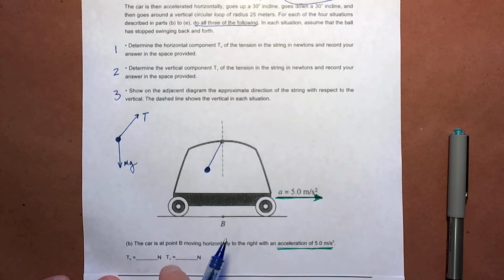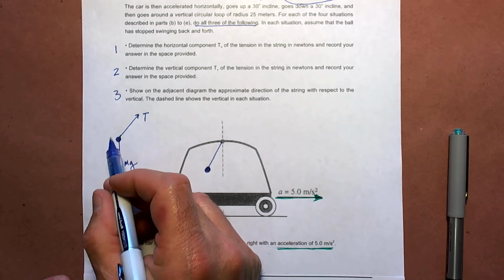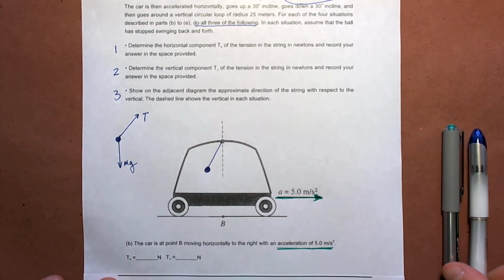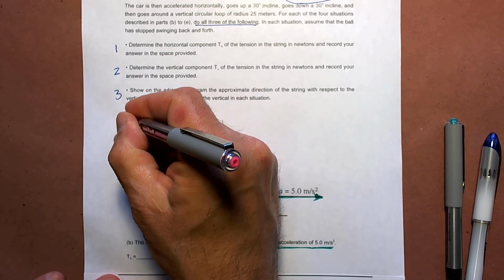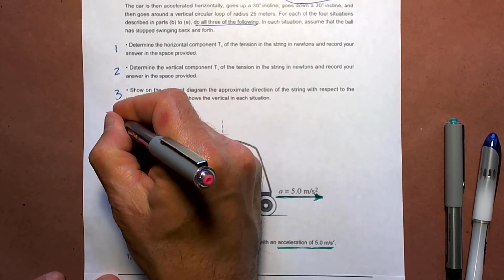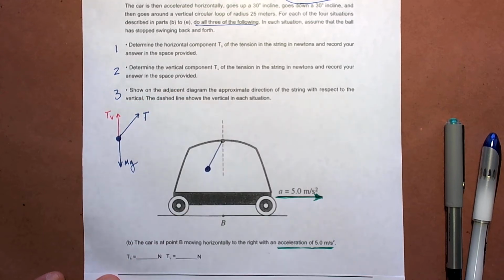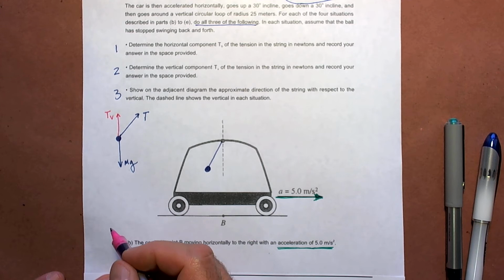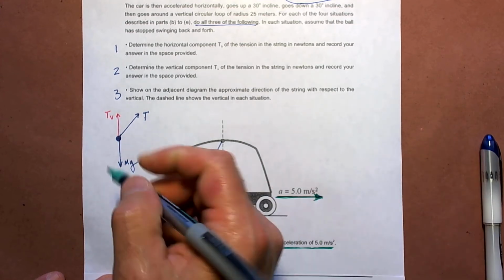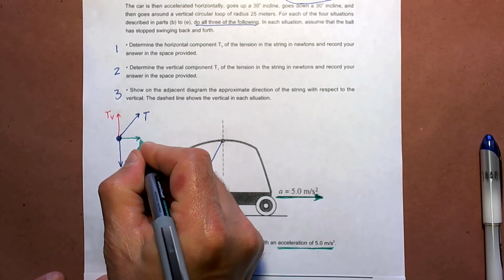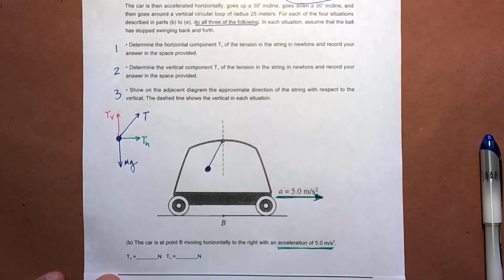However, in order to solve the problem for the horizontal and vertical components, we need to break this tension down into its horizontal and vertical components. Now I'm going to change colors only because I'm drawing components now, and these don't typically belong on a free body diagram, but because we're looking for them, I'm going to go ahead and put them in. So TV is the vertical component, TH is the horizontal component of the tension.